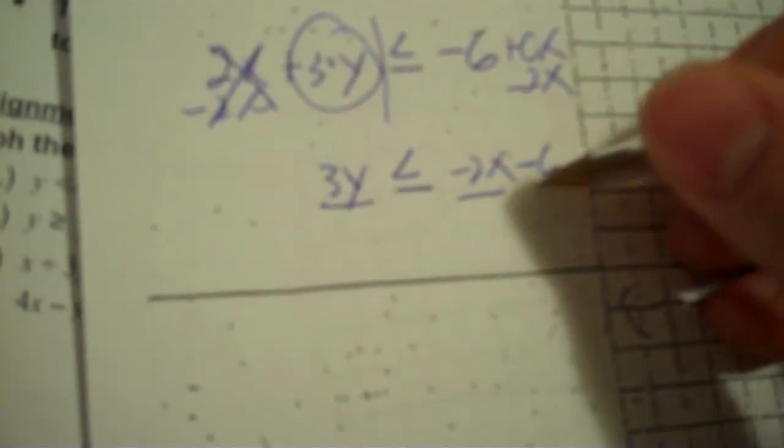Then we divide by 3. That is a decimal, so we want to keep that as a fraction because that's my m. That's the negative 2, that's my b. So now I've got my slope and my y-intercept. So slope is negative 2/3, right? Kind of small. And the y-intercept is negative 2, so I go down 2. And then from there I go down 2, 3 right.